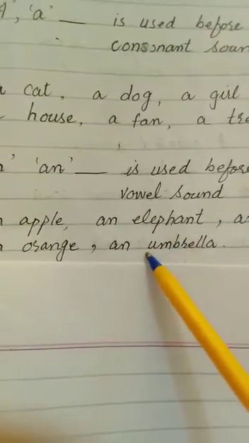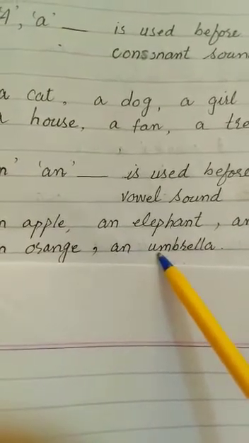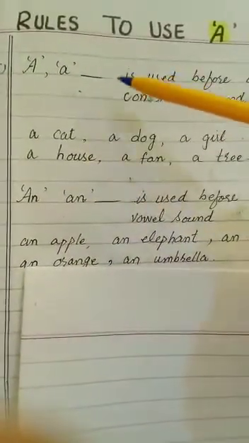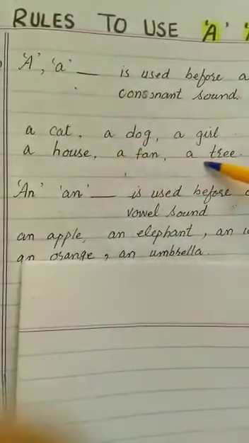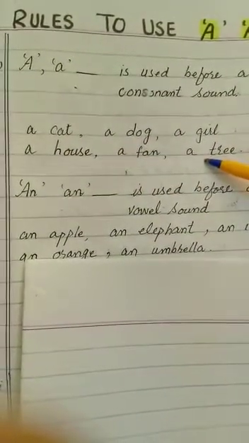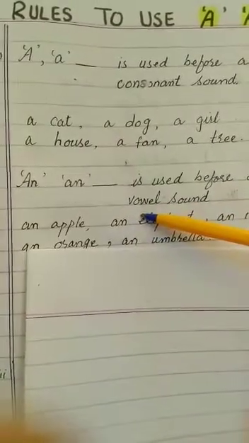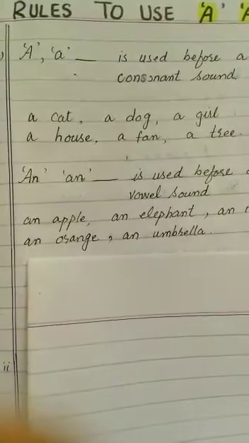Umbrella, here U is producing vowel sound, that's why an umbrella. So dear students, hopefully you have understood rule number 1 and rule number 2: a is used with those words which are starting and producing consonant sound, and an is applied where nouns are starting or producing vowel sounds.